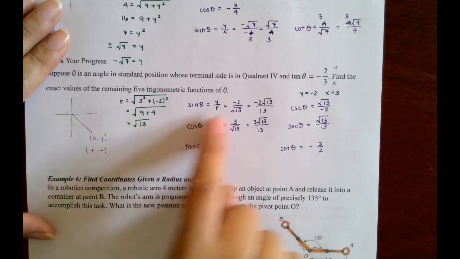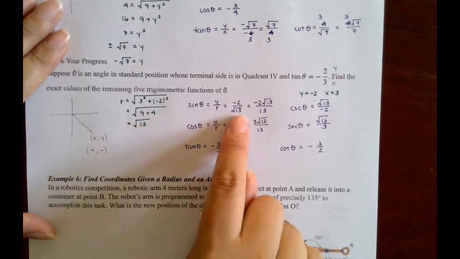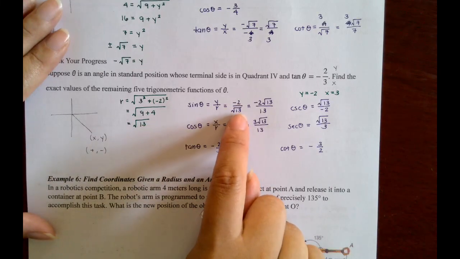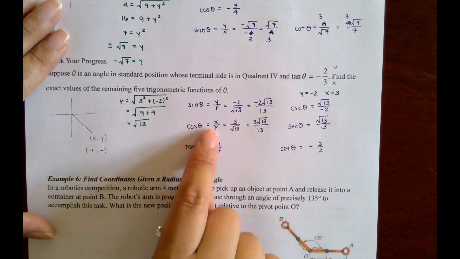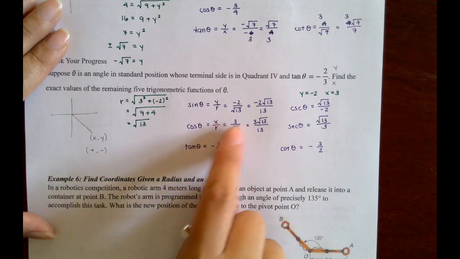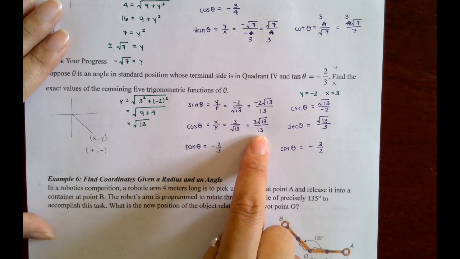Okay. Sine is y over r, so y is negative 2, radius is square root of 13. Rationalize the denominator, this is what you get. Cosine is x over r, so x is 3, r is square root of 13. Rationalize the denominator, this is what you get.